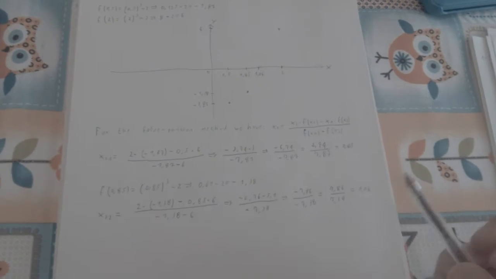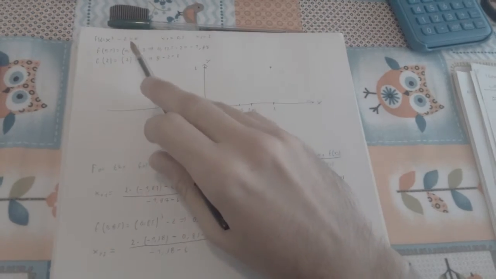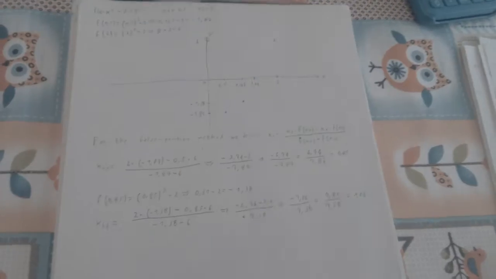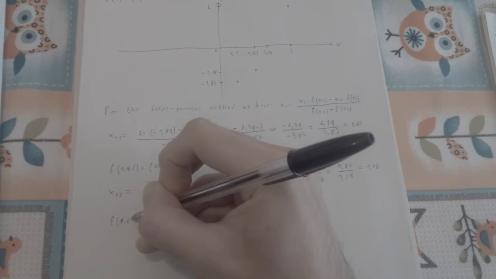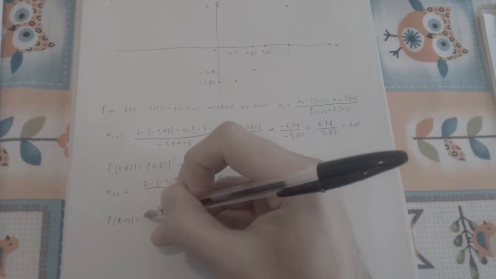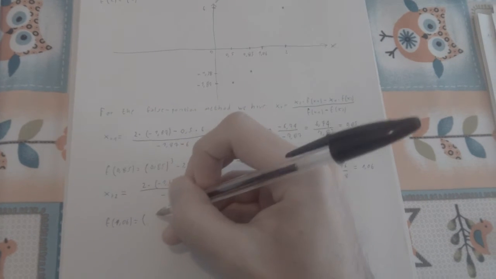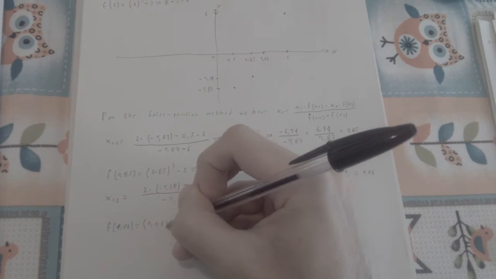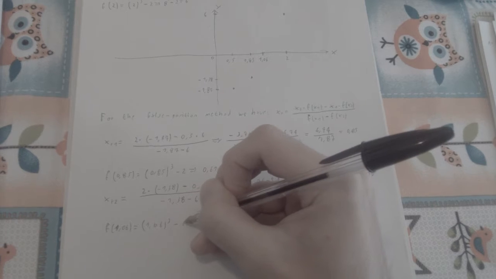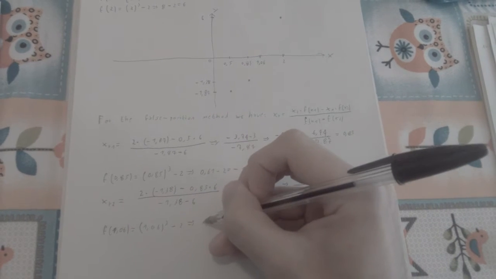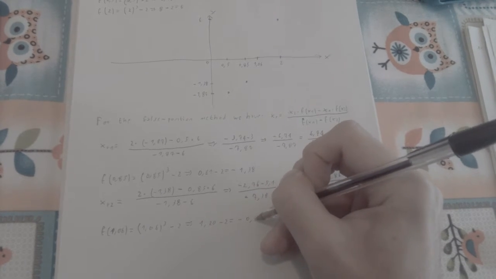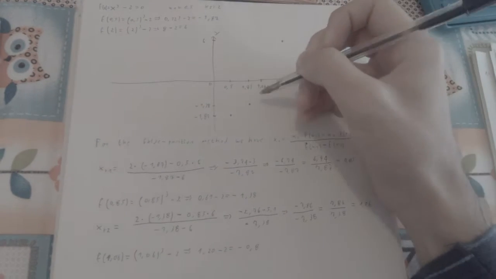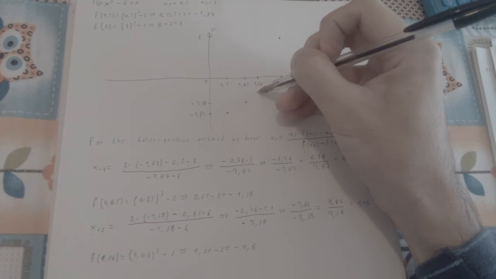So let's plug 1.06 back into our function. f of 1.06 is equal to 1.06 cubed minus 2. It's going to give us 1.20 minus 2, so negative 0.8. So it's still negative.